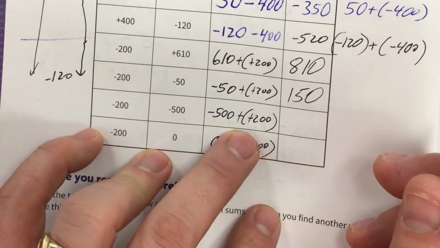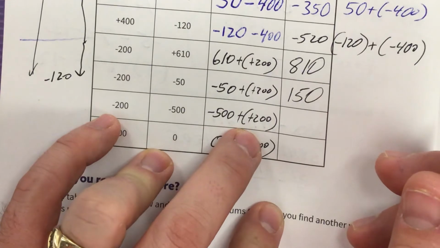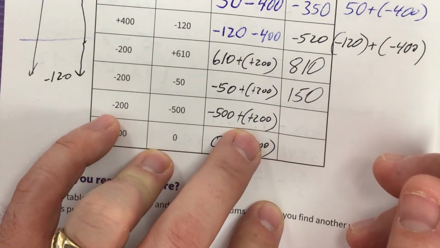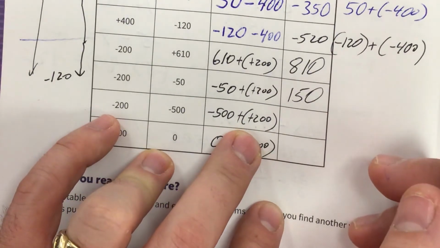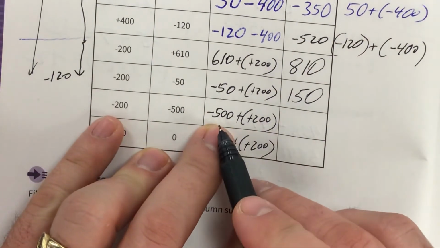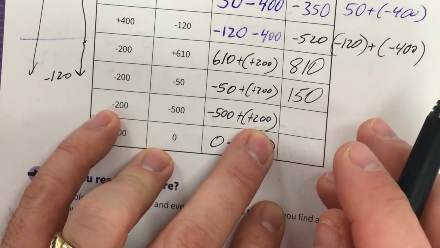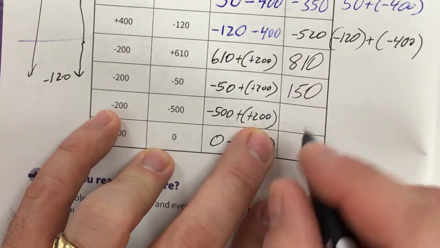Chesney. Negative 500 minus a negative 200, which is the same as negative 500 plus 200. Negative 700. Okay, so you have $500 in a hole. You deposit 200. Negative 300.